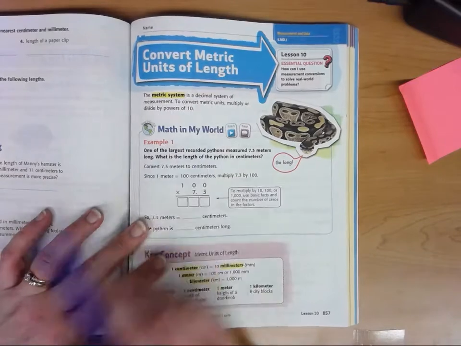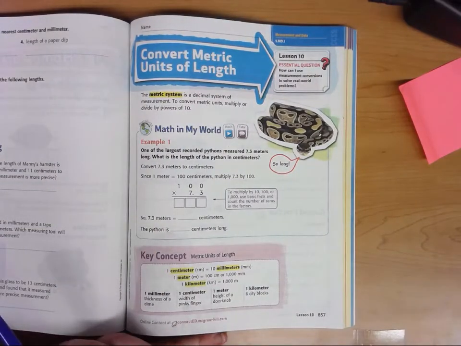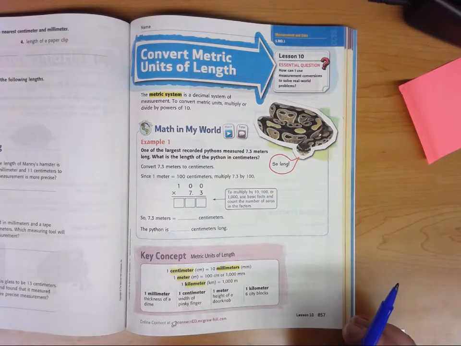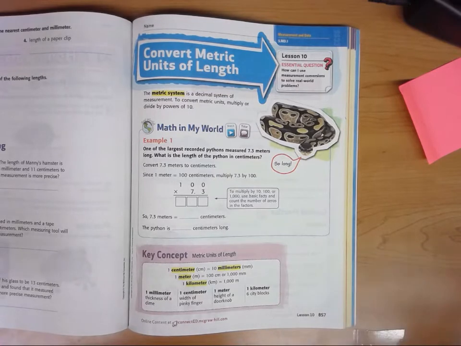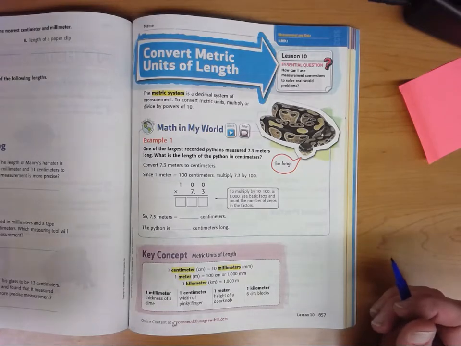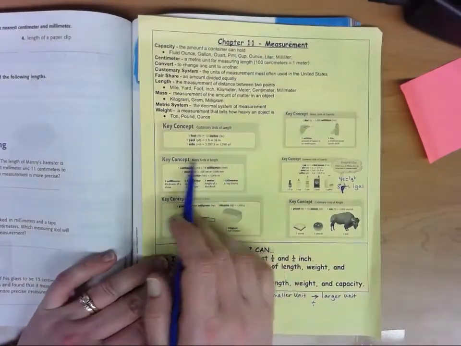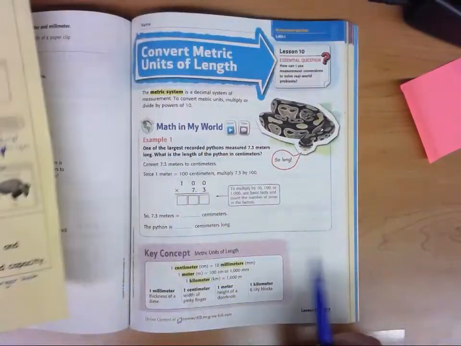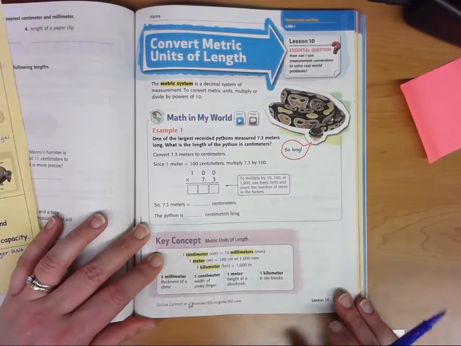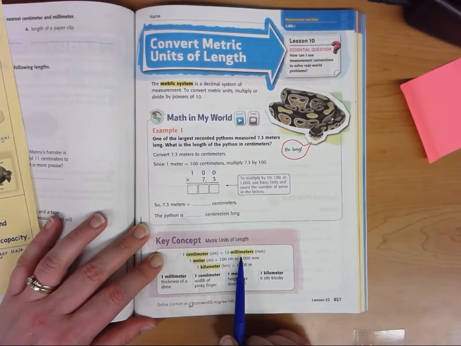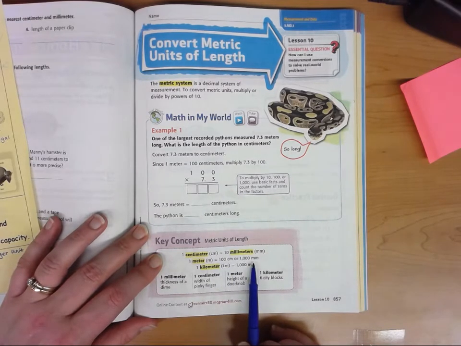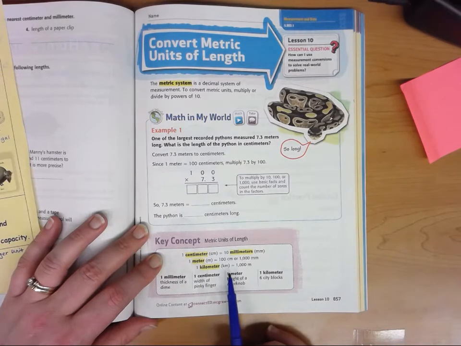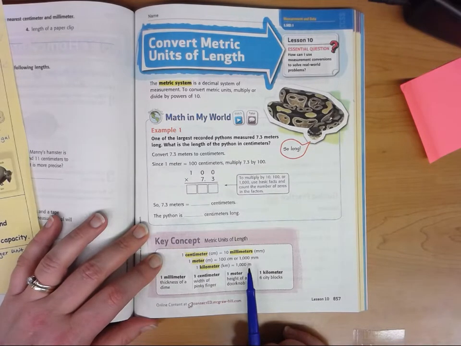So the metric system is a decimal system of measurement. To convert metric length units, multiply or divide by powers of 10. The metric system is a little bit more simple with converting because we're always either going to be multiplying by 10, 100, 1000, or dividing by 10, 100, or 1000. So we have our metric system lengths on our yellow sheet. It would also be here at the bottom of page 857. And you'll notice it says 1 centimeter equals 10 millimeters. 1 meter is equal to 100 centimeters or 1,000 millimeters. And 1 kilometer is 1,000 meters.